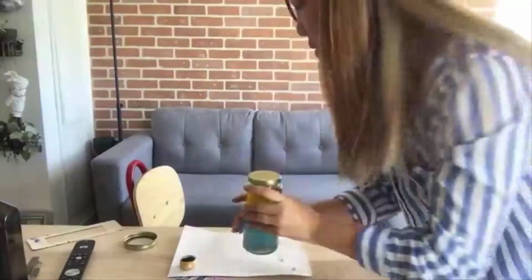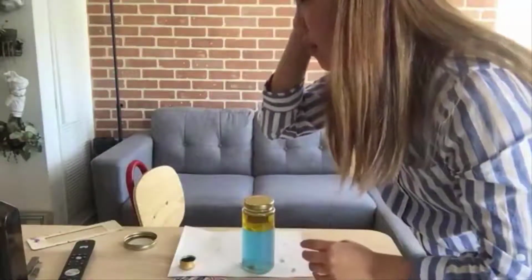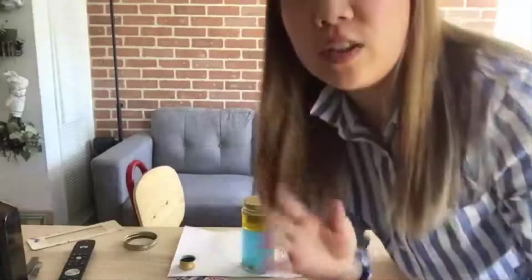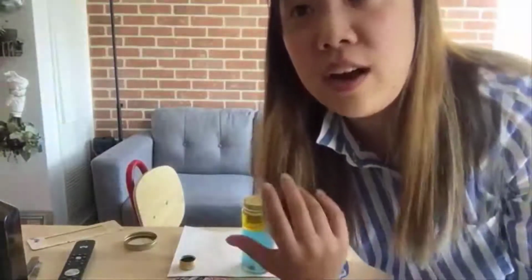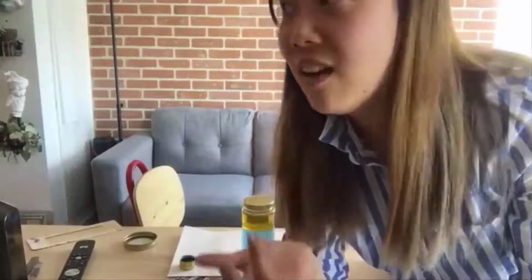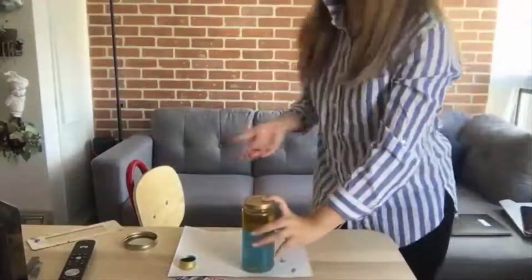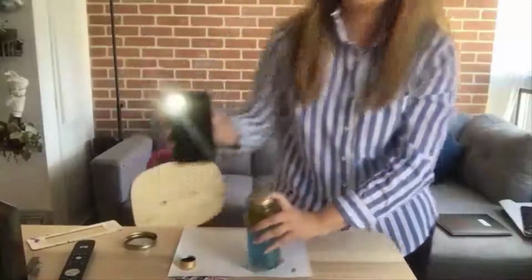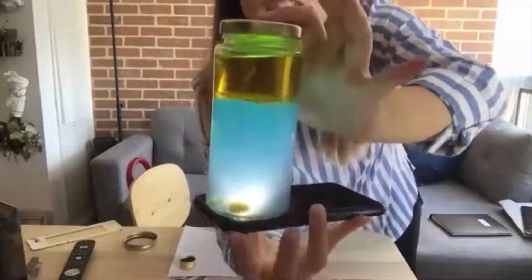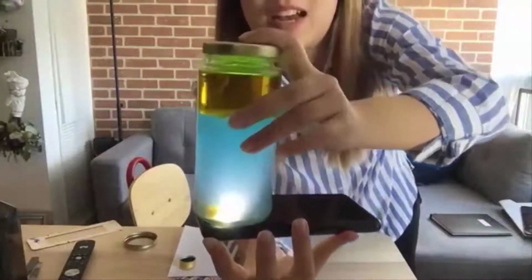Another cool trick about this is, oh, my phone is recording. So if you have a flashlight at home, or another phone with light on it, you can totally put the light underneath the jar and make it into a lava lamp. So an example here is, I have another phone here with lights, and if you put this over the glass, it will kind of look like a lava lamp.